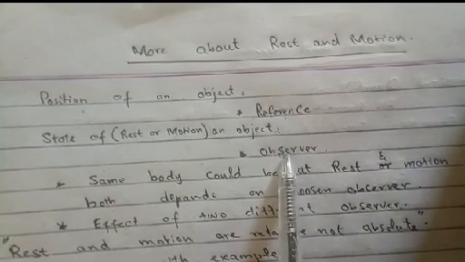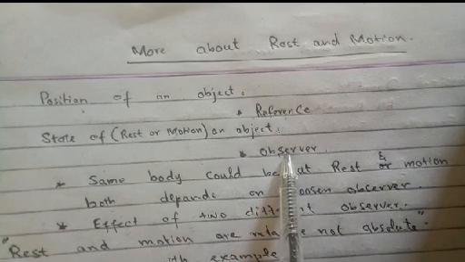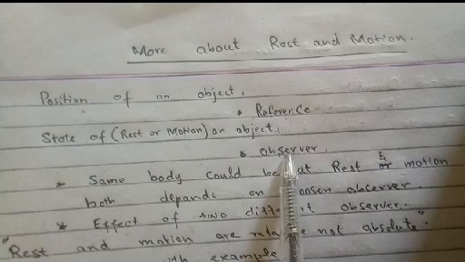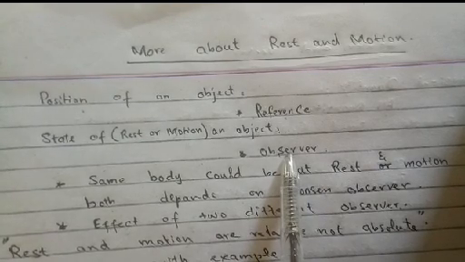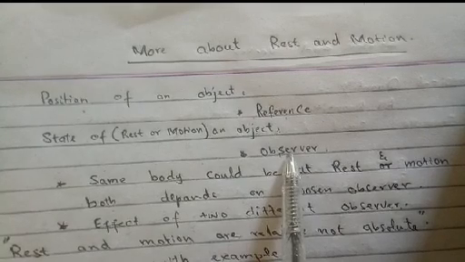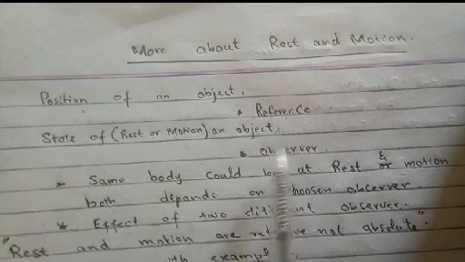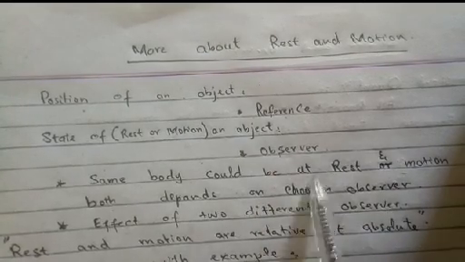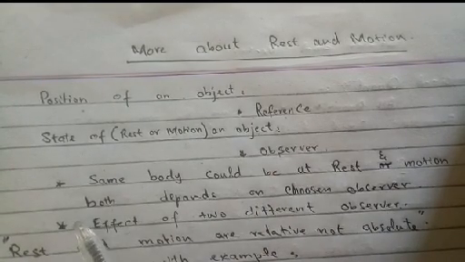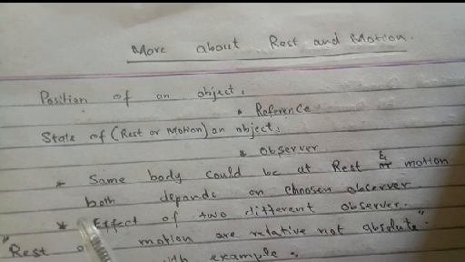For example, in accordance with that observer, it is at rest, its position doesn't change. For another observer, its position is changing, so it is in motion. The same body could be at rest or in motion, both depend upon the chosen observer.